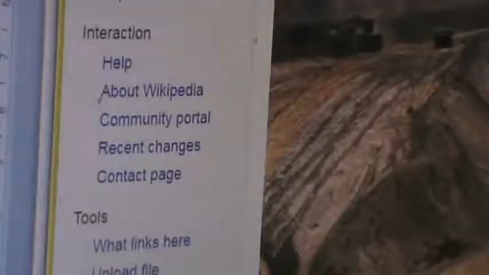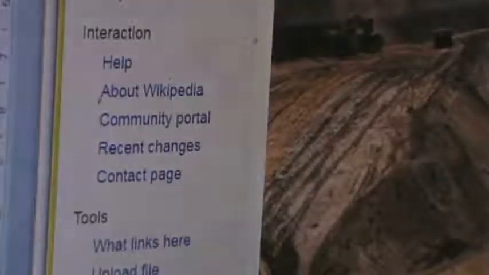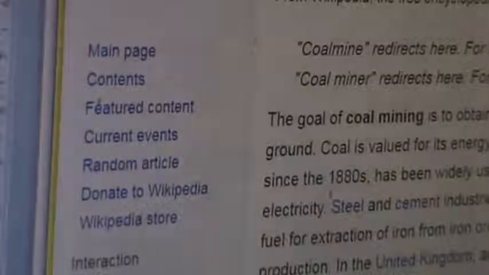Mining. That is so creepy. Strip coal mining. Oh man.